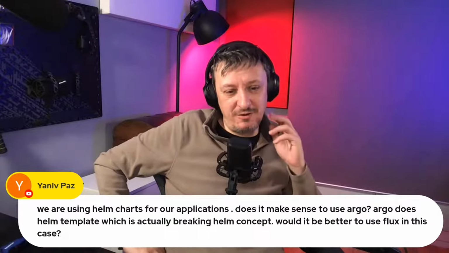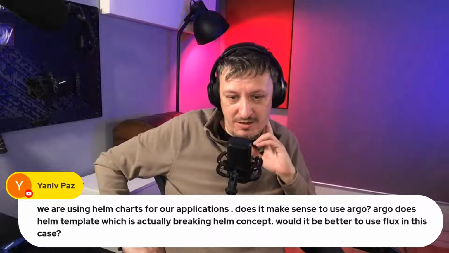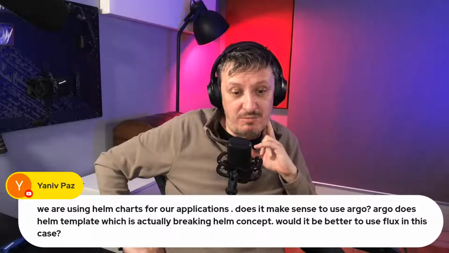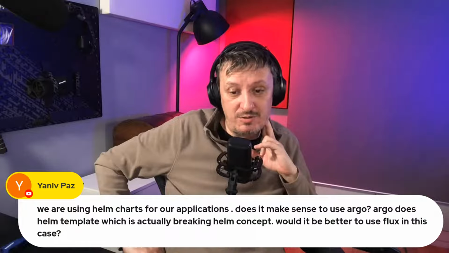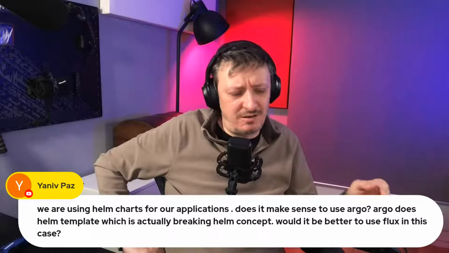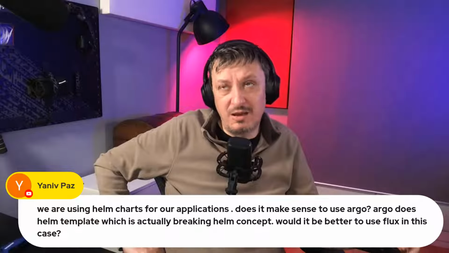From Yanni, we are using Helm charts for our applications. Great. Does it make sense to use Argo? Absolutely. Argo does Helm template, which is actually breaking Helm concept. Would it be better to use Flux in this case? I'm not sure whether.